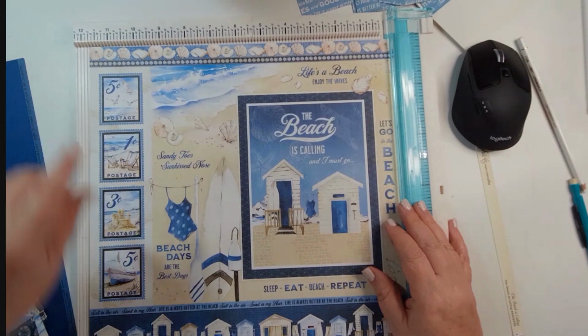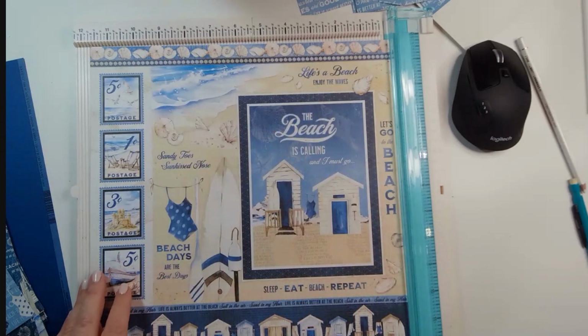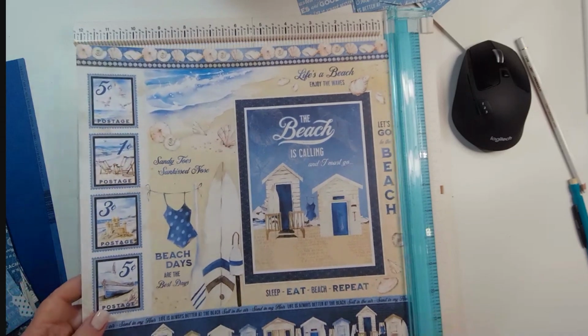All right, so for page 16, because I don't need the whole page, I think I'm just going to use this part here.